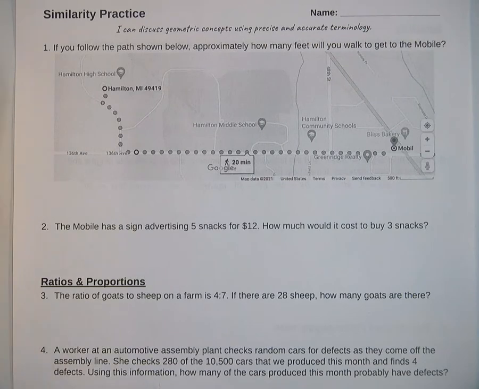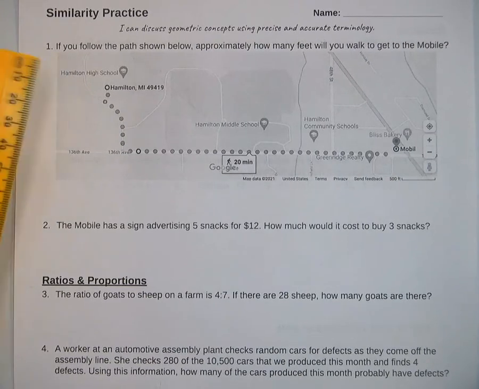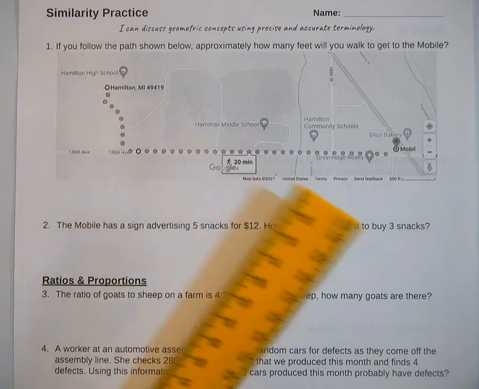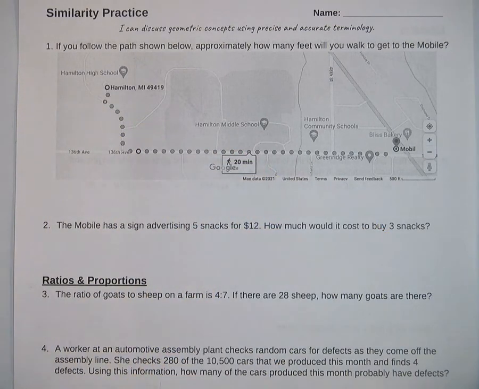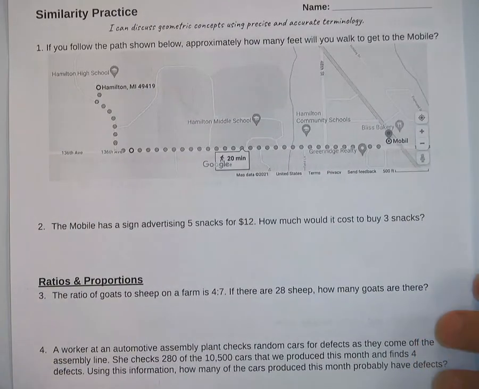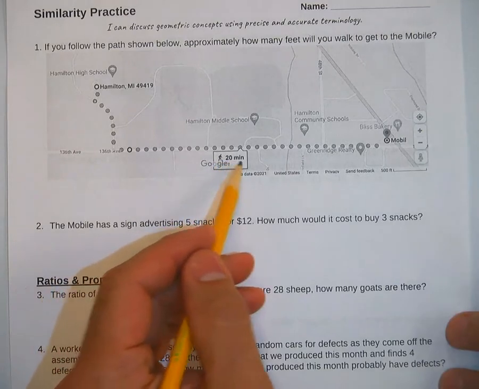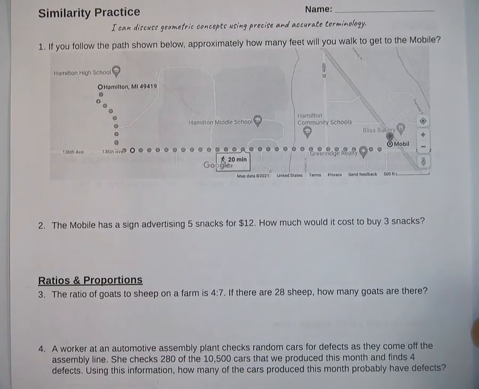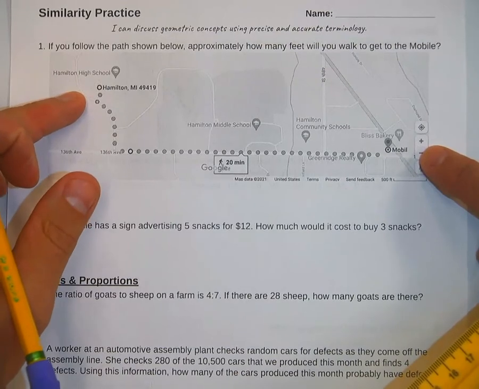Getting started, we're going to be working with similarity this time, and I thought I'd kick it off with a problem that probably represents something near and dear to all of you, walking from the high school to the mobile, a trek I've seen many of you make way too often. It shows here on this little snippet that I took off of Google Maps how far it is. It says it's a 20-minute walk, but I want to know how far I have to walk in those 20 minutes. On the page here, this looks like just a couple inches. Oh man, it's only a couple inches to the mobile.